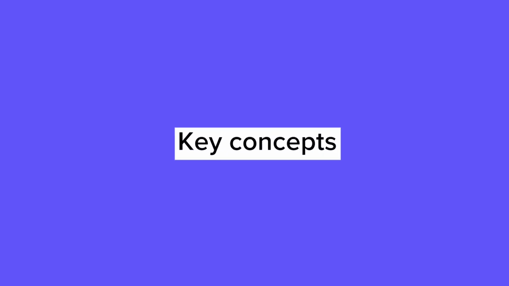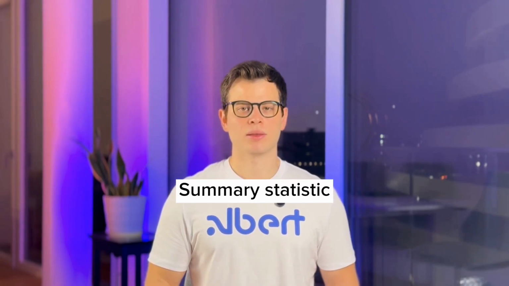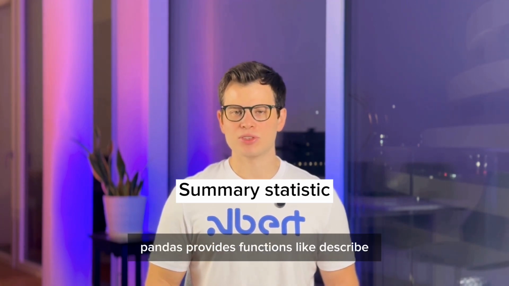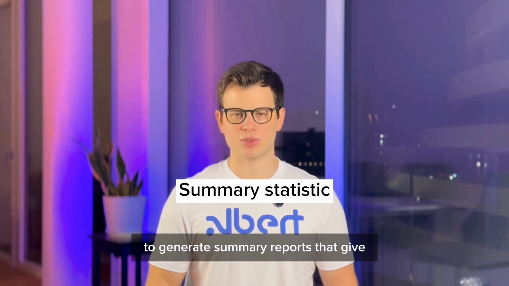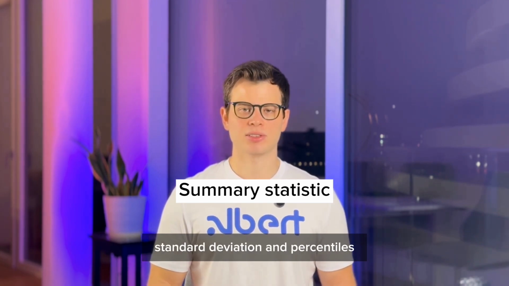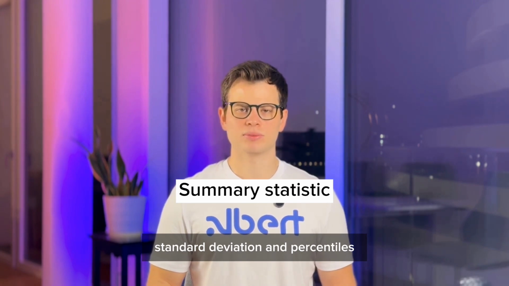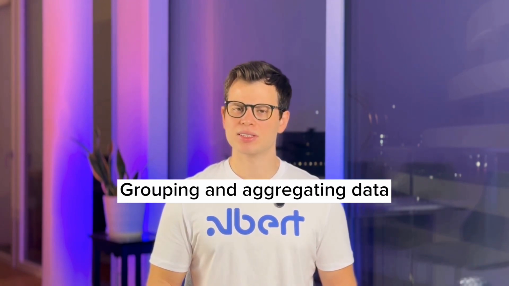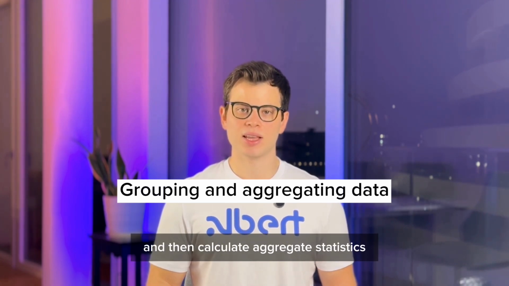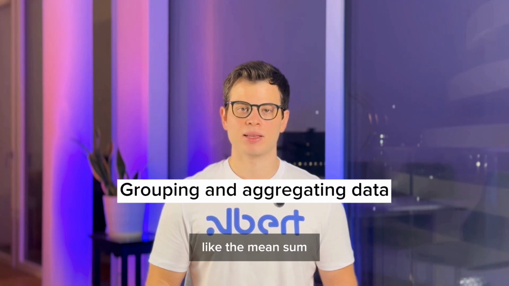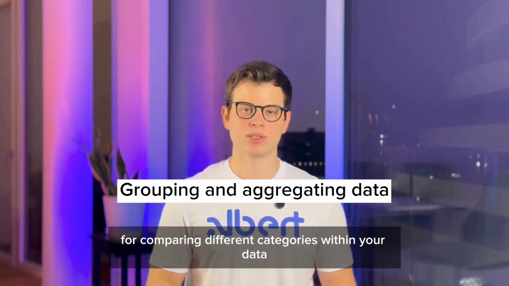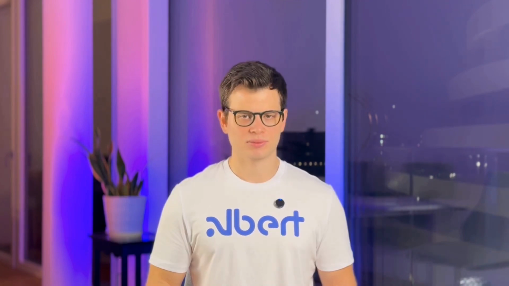Key concepts: summary statistics. Understanding your data's overall trends and patterns is crucial. Pandas provides functions like describe to generate summary reports that give insights into the data, including mean, standard deviation, and percentiles. Grouping and aggregating data. We can group the data based on specific categories and then calculate aggregate statistics like the mean, sum, or count for each group. This is useful for comparing different categories within your data.